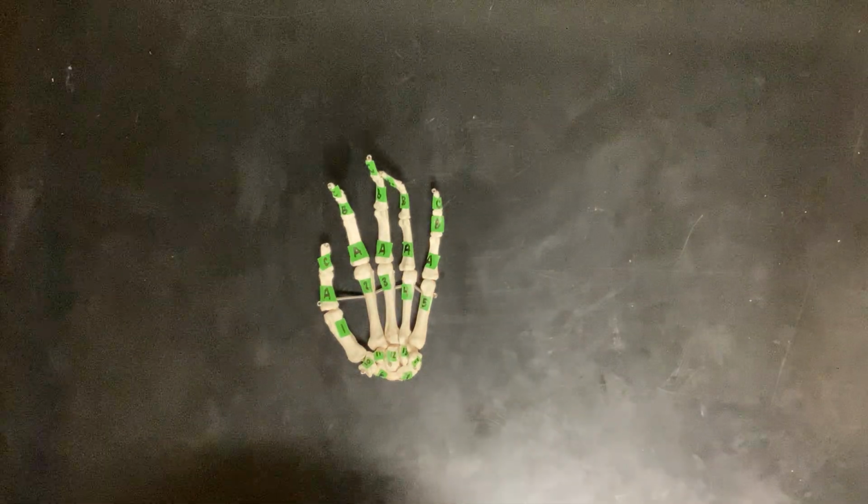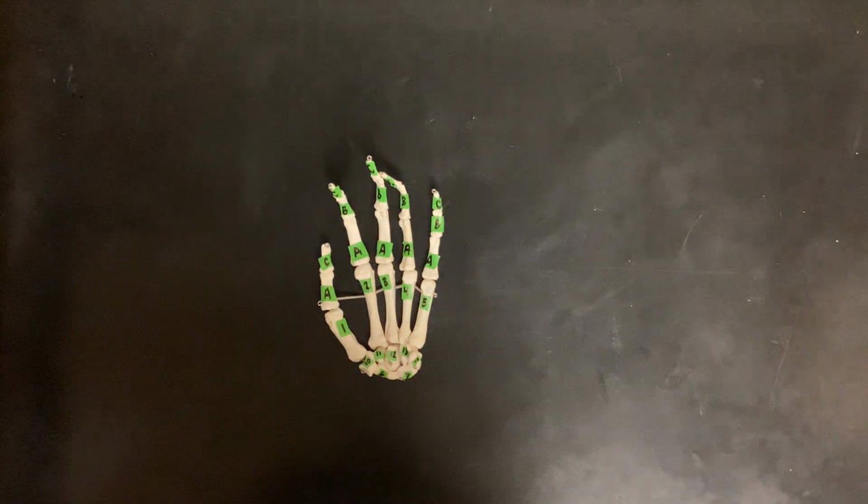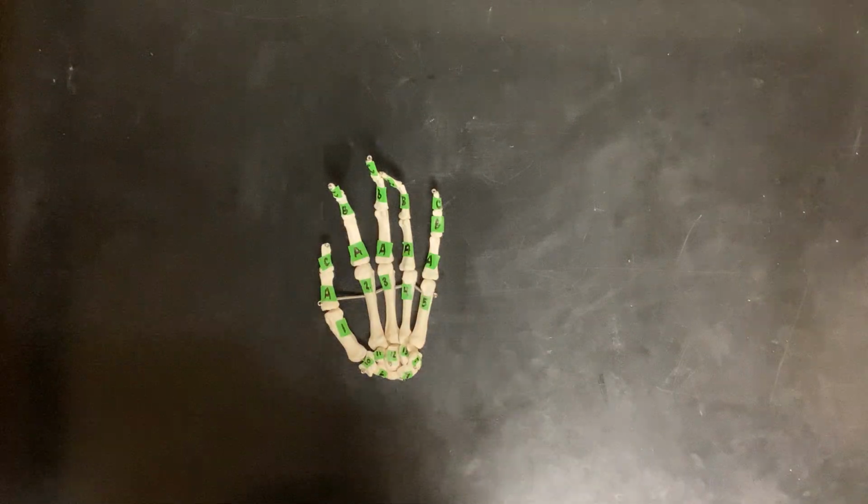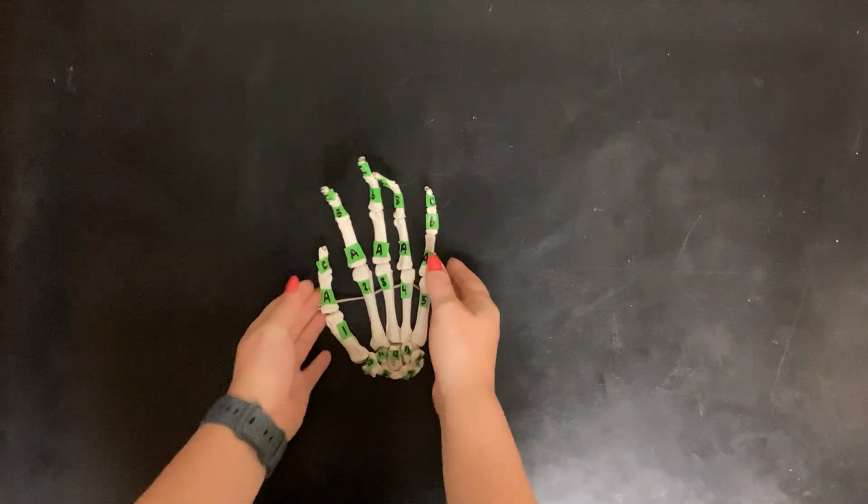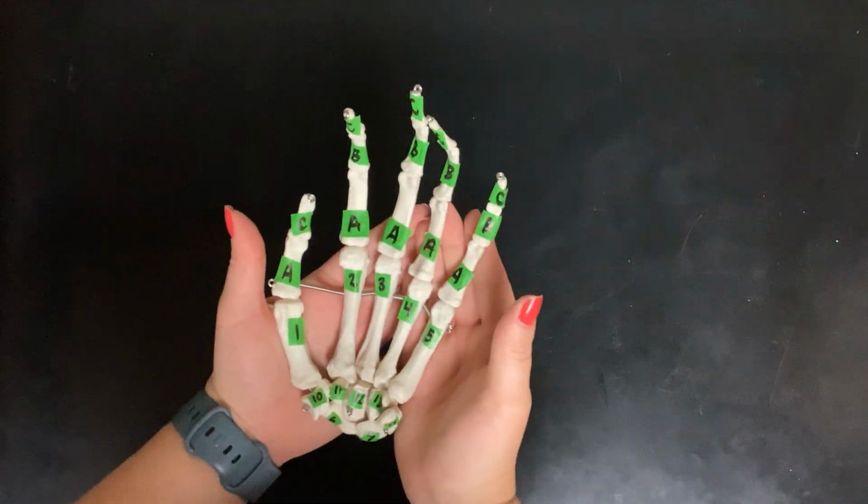Everyone, this is going to be a teaching style video for bony landmarks on the hand and the wrist. We're going to first take a look at which hand we are holding.